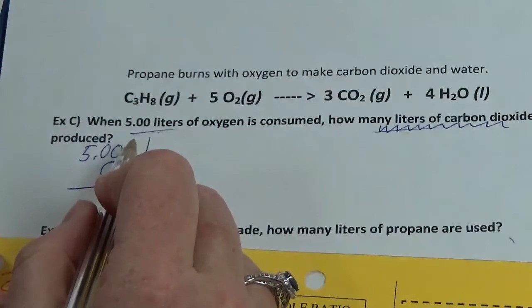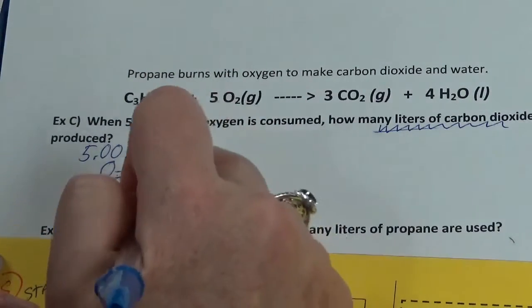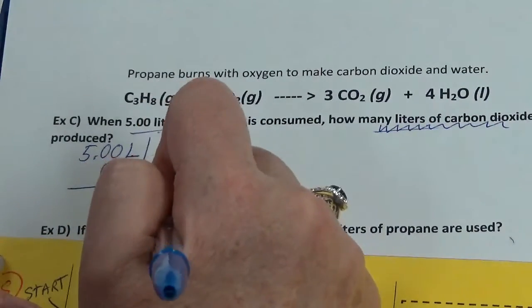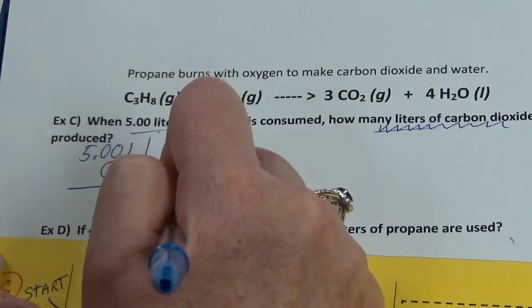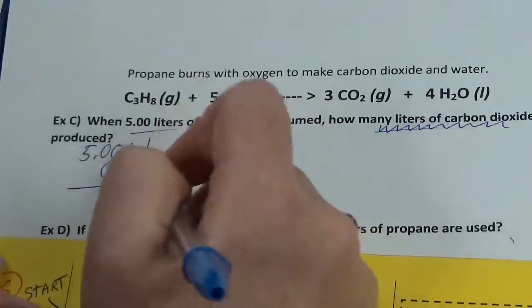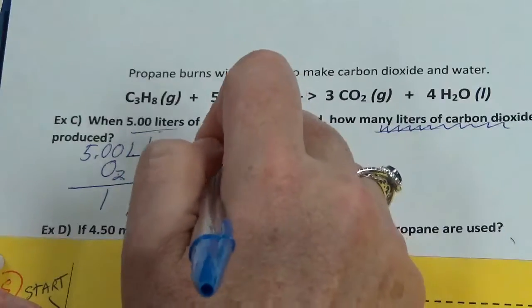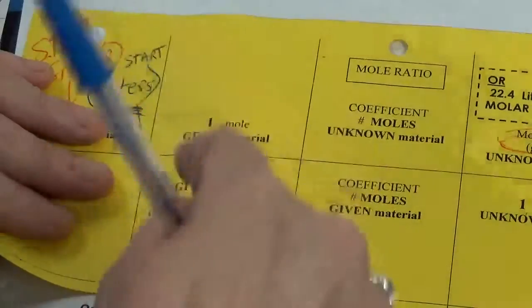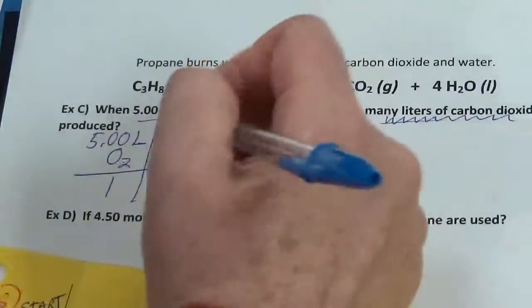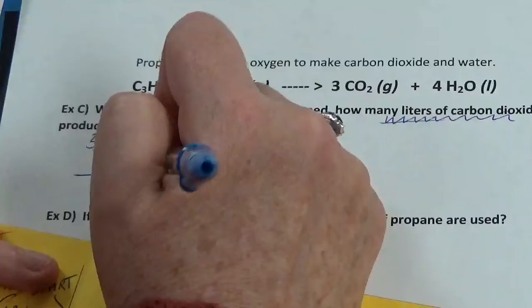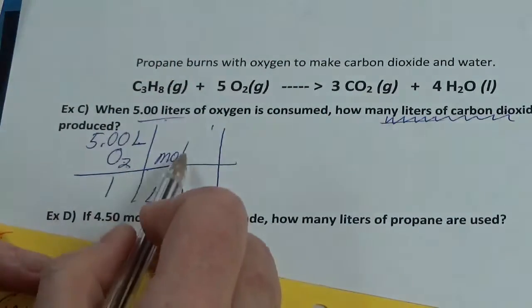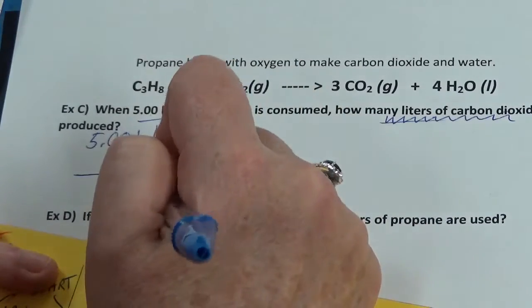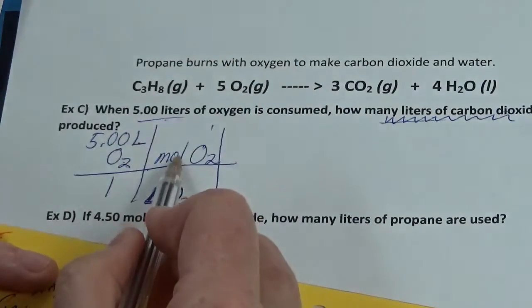We have liters of oxygen here at the beginning. I don't want liters of oxygen, I want liters of carbon dioxide for the answer. So liters of oxygen gets copied down here. And that's what I've written, liters of oxygen. Now, if it's not in moles to begin with, I'm always teaching to convert to moles right away. So liters of given gets converted to moles of given. Here's my liters of given. Now I have moles of given.